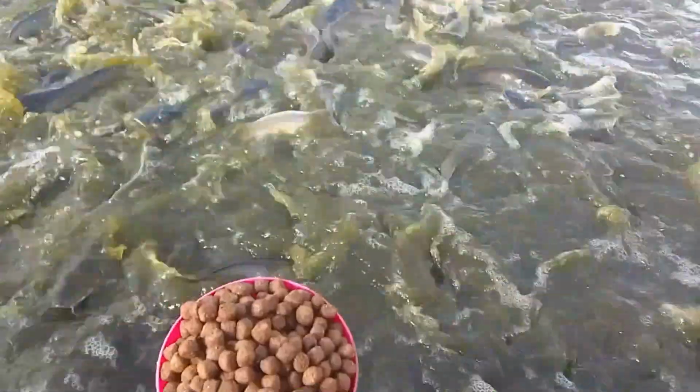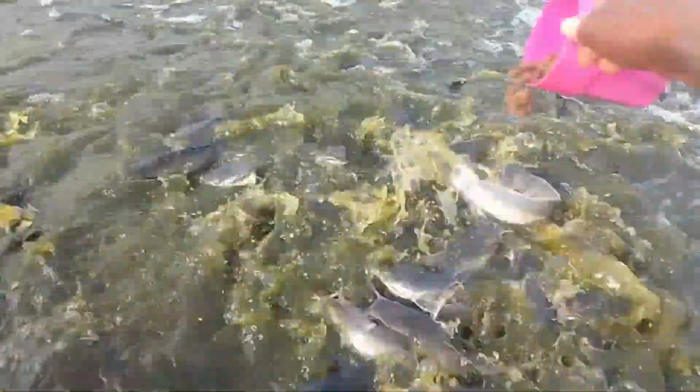So if you consider all this and everything is all right, then I go ahead and feed my fish. When feeding them, you have to use the responsive feeding method. Don't just throw the feed at once. Give them a bit at a time and observe how they respond to the feed. If they respond very well, give them enough and leave them like that.